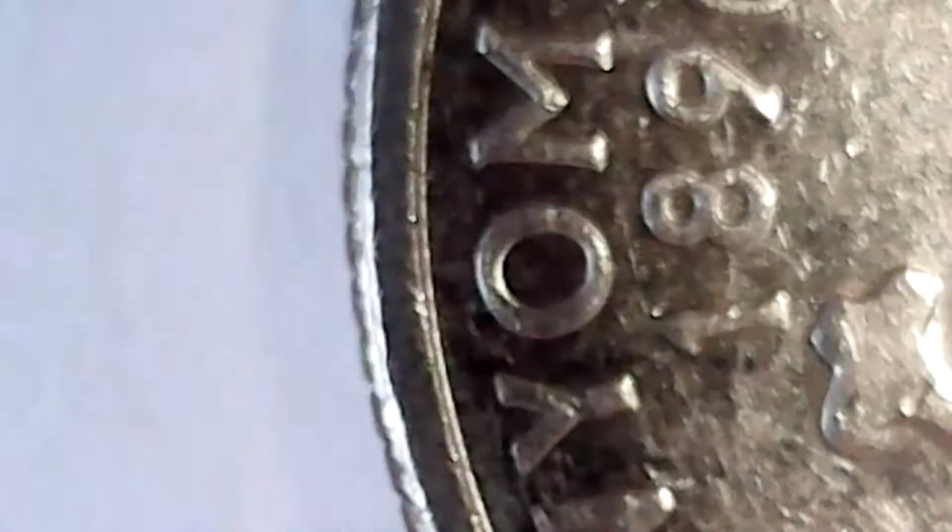Not the most optimal light. Let's see if we can find some text. We found a little bit of text. That's actually pretty clear. Okay, pretty good for no adjustments.